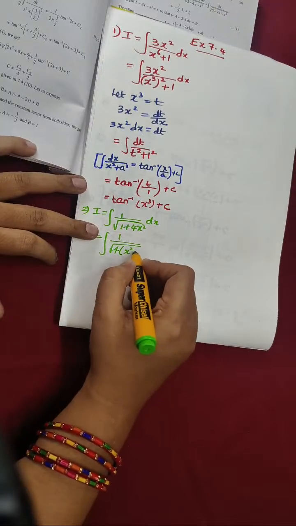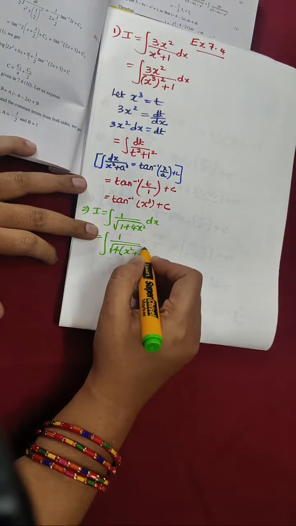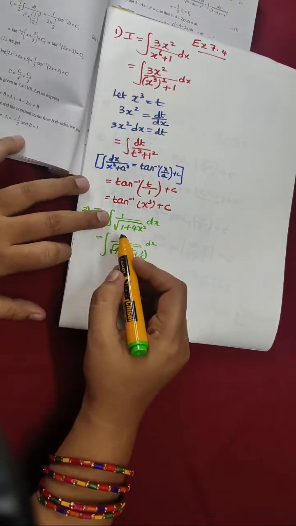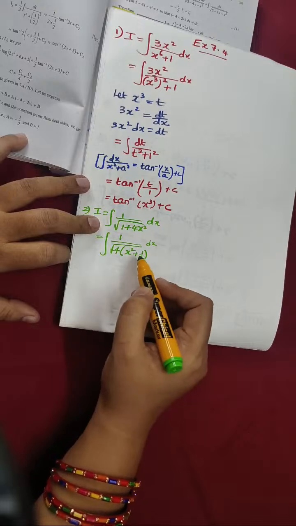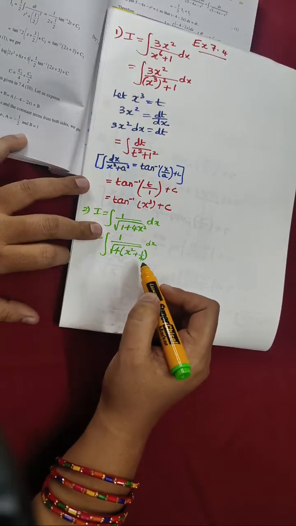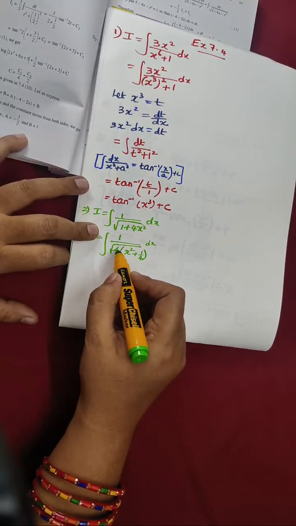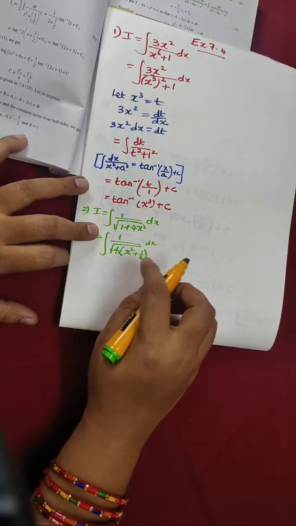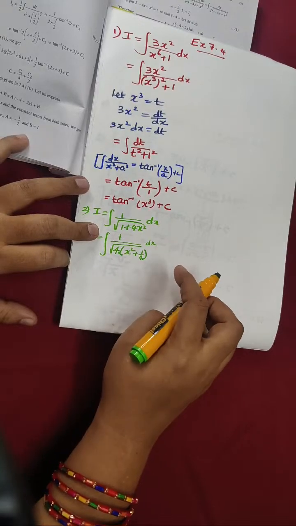So you have x square plus 1 by 4, because we have only 1, and if we need to take 4 out, then we write it as 1 by 4. And since it is a product, we can split the root as root 4 into root of x square plus 1 by 4 dx, isn't it?